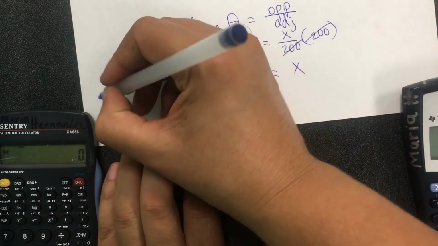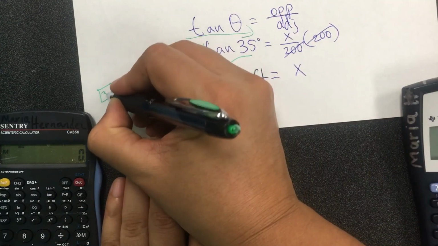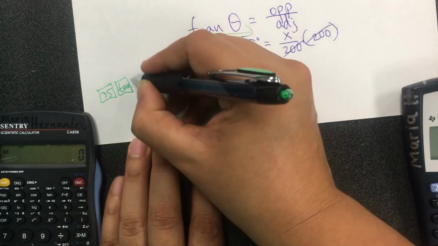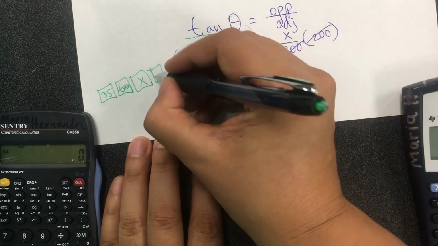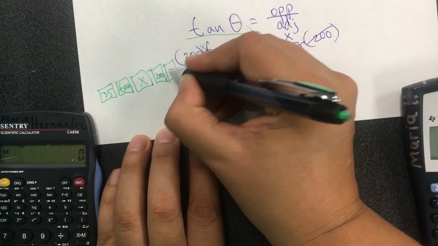For this one, it is 35. You always start with the angle, tangent, which is the ratio, then times, don't forget the times, the other side that we get, and equal.